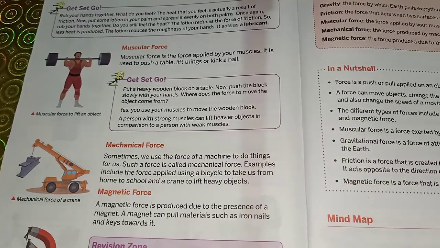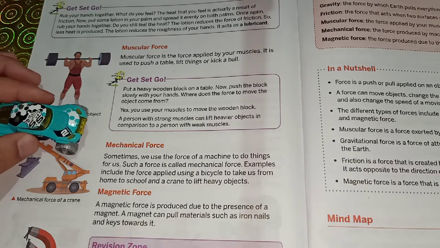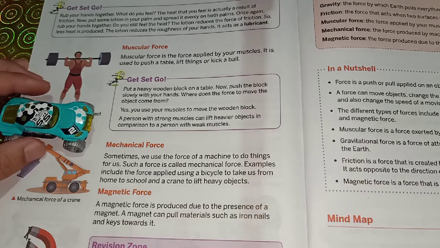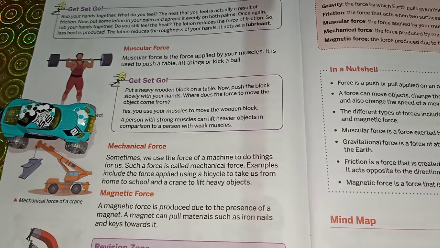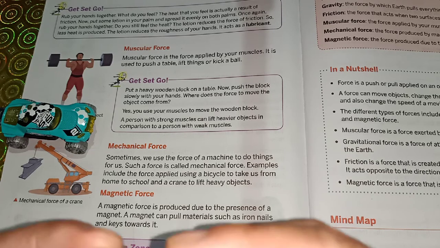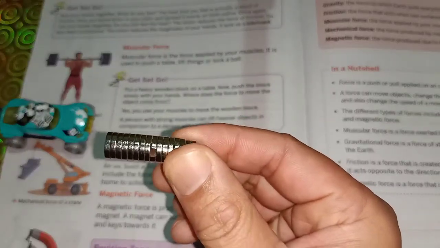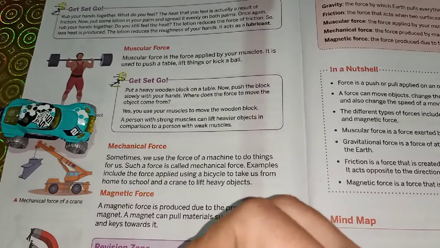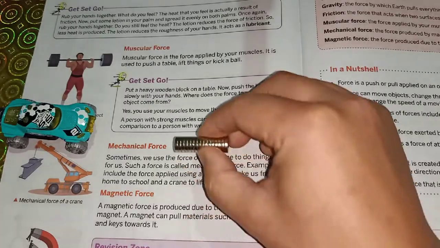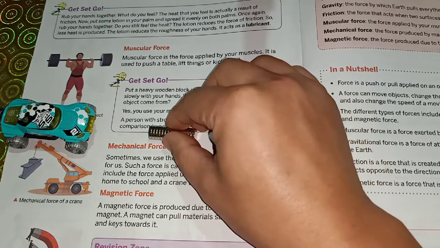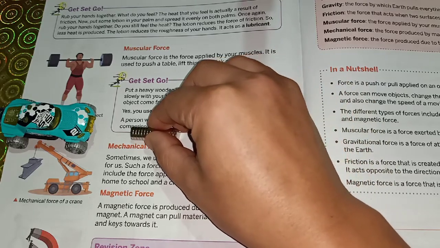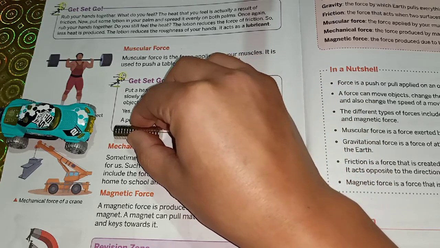Now let's try to apply the magnetic force. Suppose this car is again damaged and it is not moving. It is not able to produce mechanical force by itself. Now what we can do is apply a magnetic force and make the car move. Let's see whether we can achieve this or not. So I'm trying to apply magnetic force on the car to make it move in the forward direction.